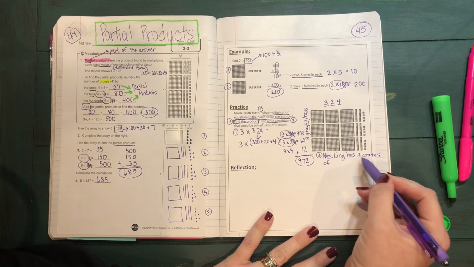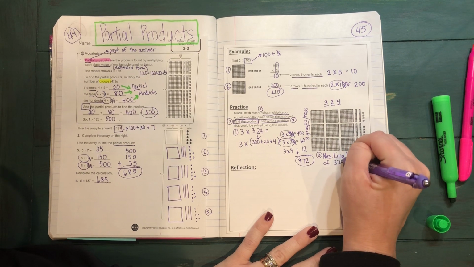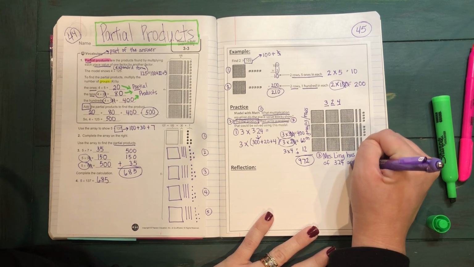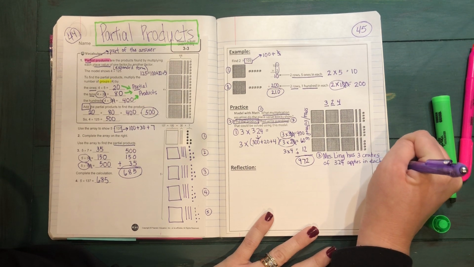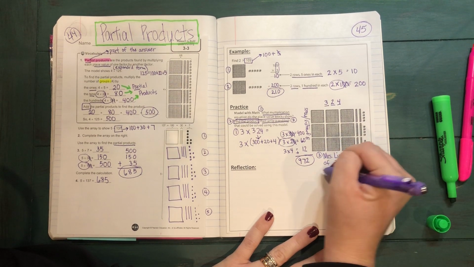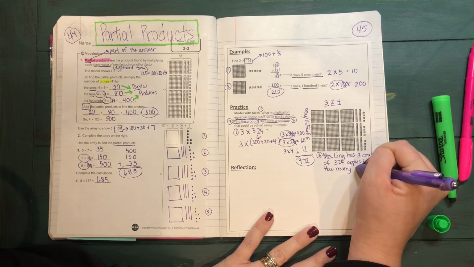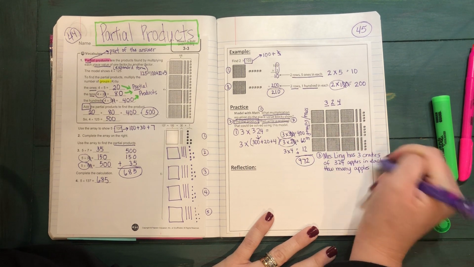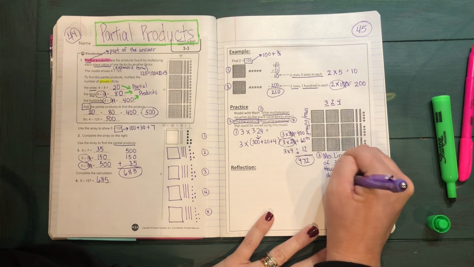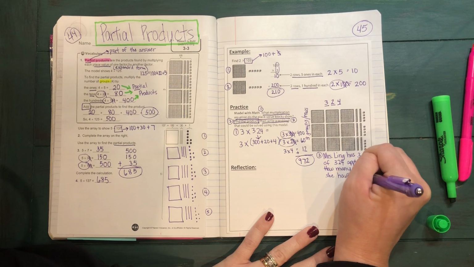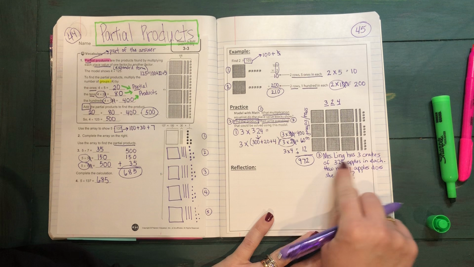So Mrs. Ling has 3 crates of 324 apples in each, period. How many apples does she have? Question mark. So we are covering the factors that we need multiplying.